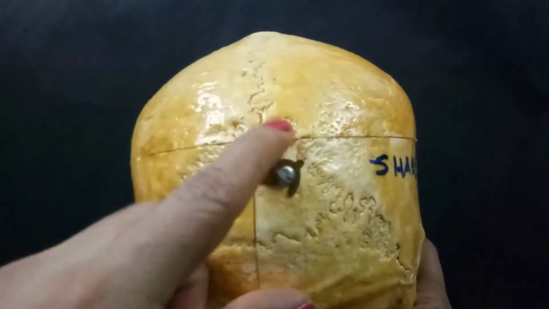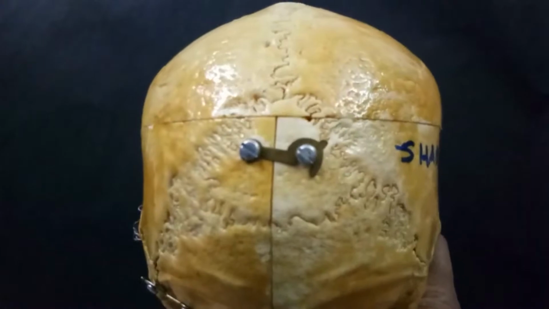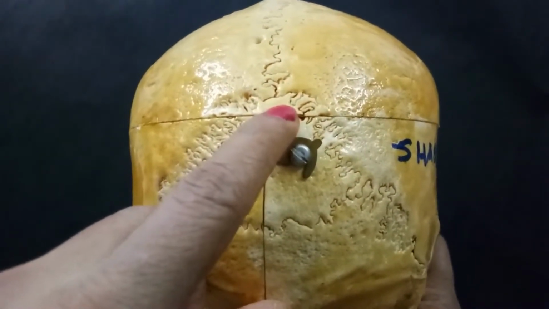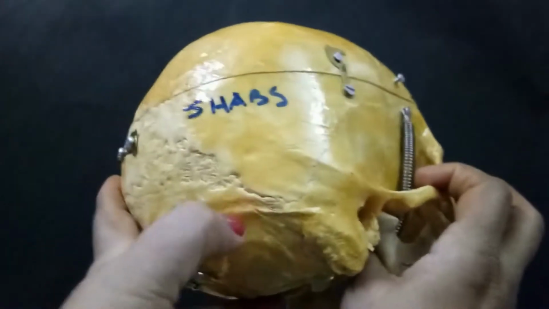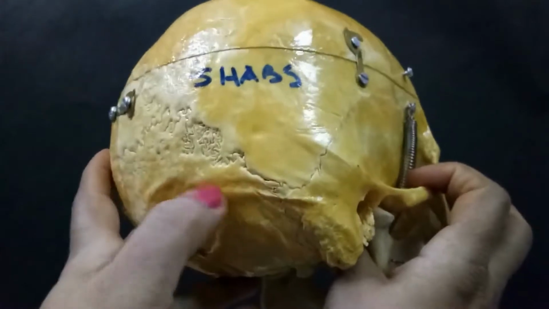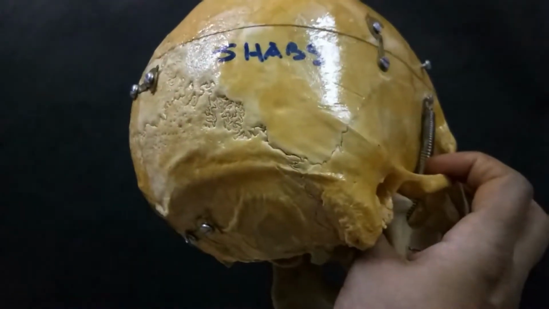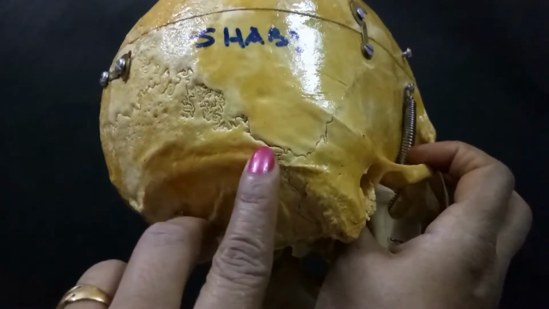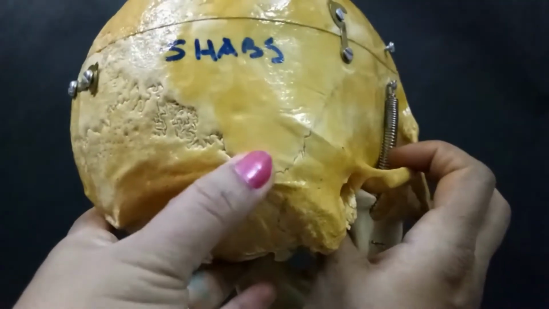Come to the articulations. This is the superior angle. Here the sagittal suture is meeting the lambdoid suture. So this is the region of the lambda, and the posterior fontanelle is located here in the fetal skull. Come to the lateral angle. This is the lateral angle where the occipital bone is meeting the parietal bone and the mastoid part of the temporal bone. So this is the region of the posterolateral fontanelle in the fetal skull, and in adults, this is the region of the asterion.